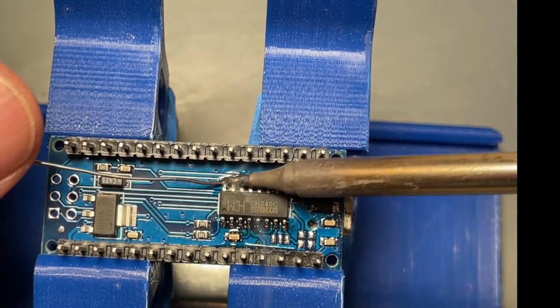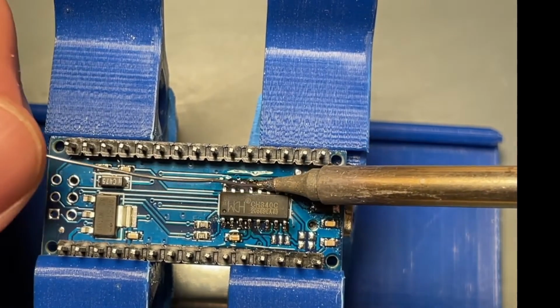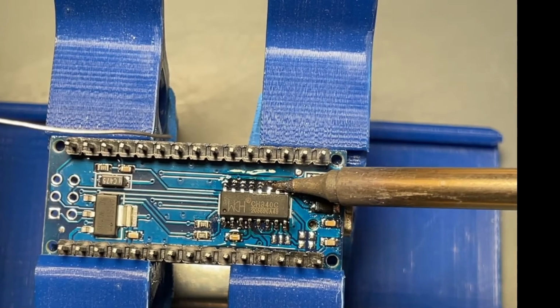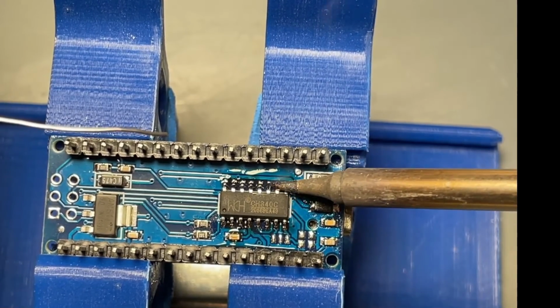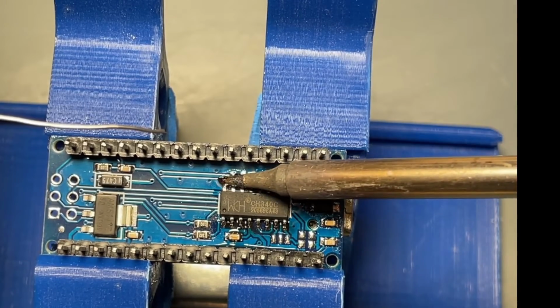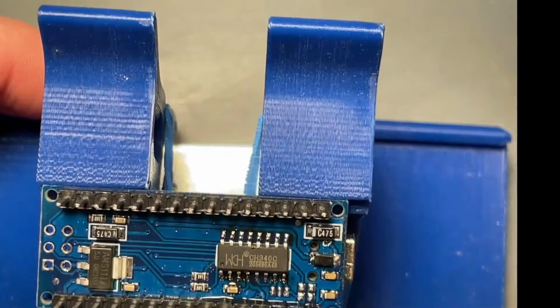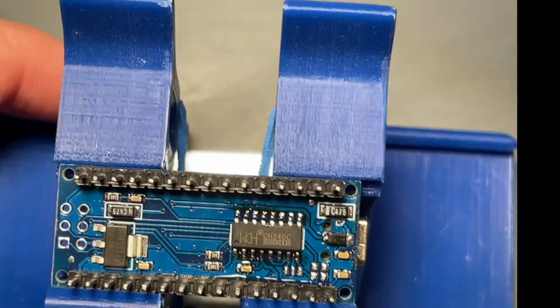Okay. And the pins at the top. Yeah, that should be fine.